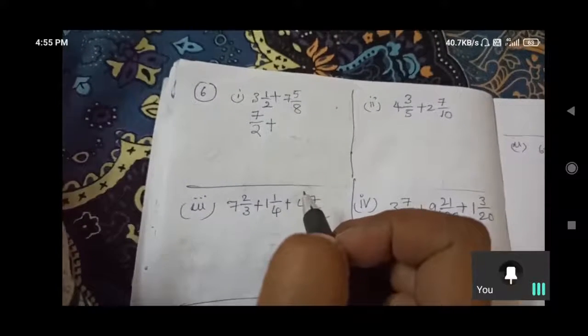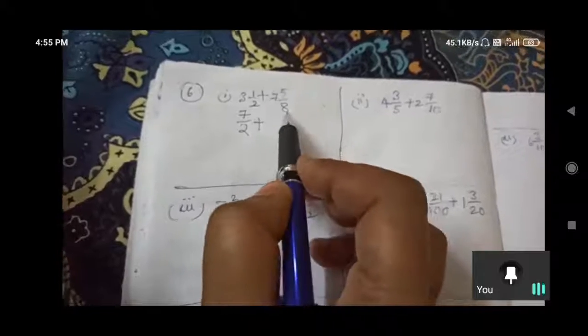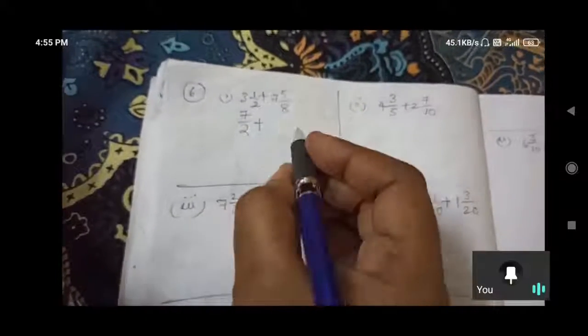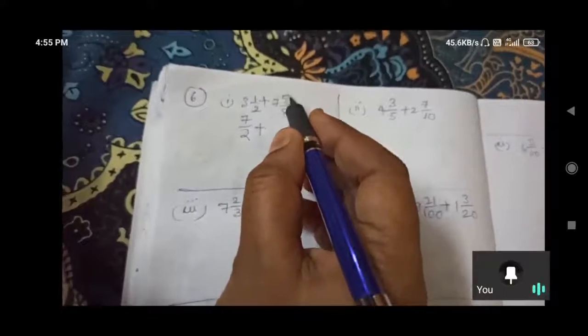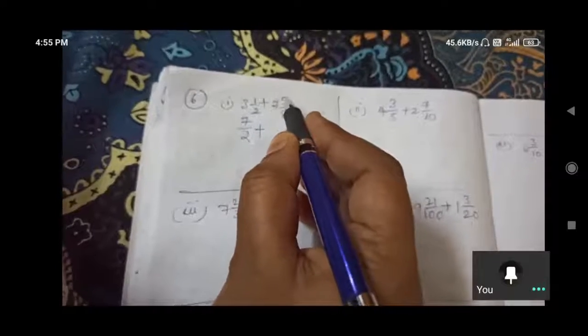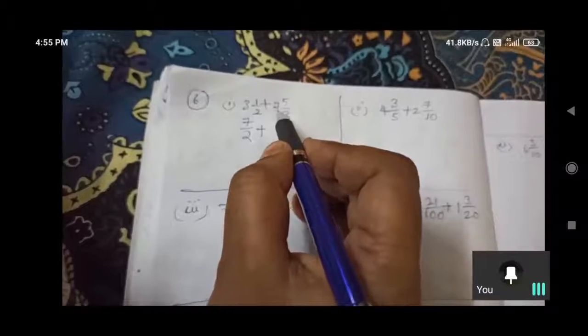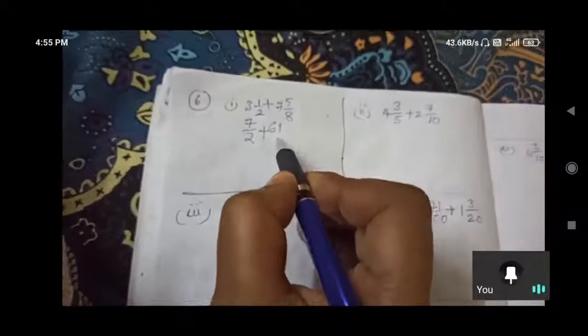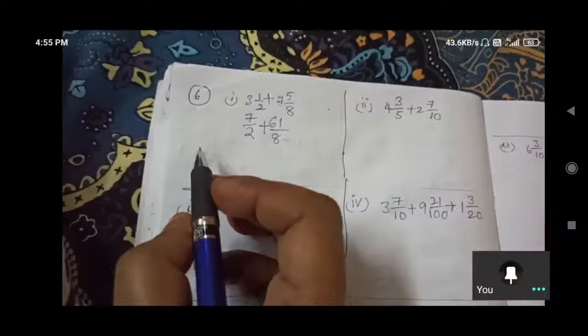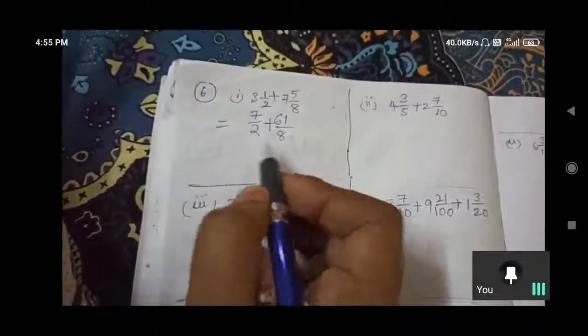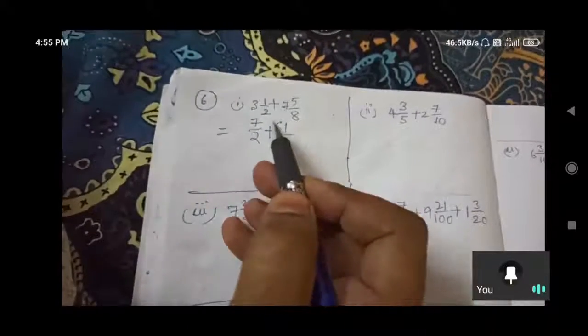Tables you read once, okay? 8 7s are 56 plus 5, 61. To this 56, multiply these two and add this one. So 8 7s are 56 plus 5, 61 by 8. Okay? So like this we can first convert mixed fractions to improper.